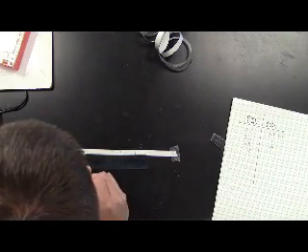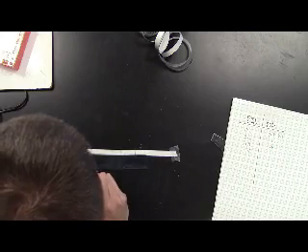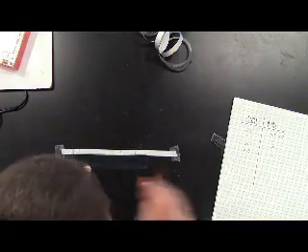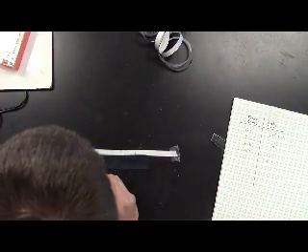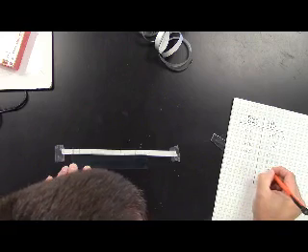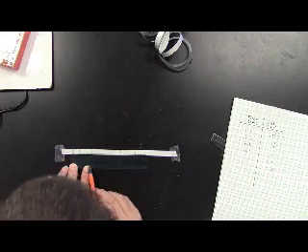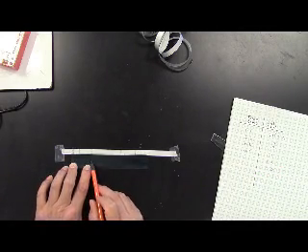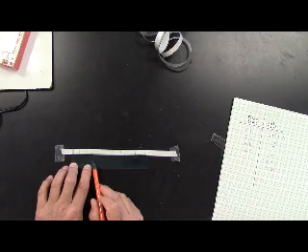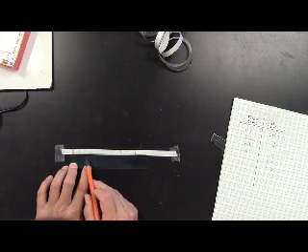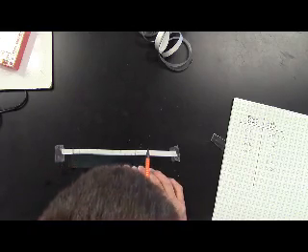And so on. 1.3 centimeters. 2 centimeters. 2.8. Then I can skip all the way down to the end. My last one is 13.6.